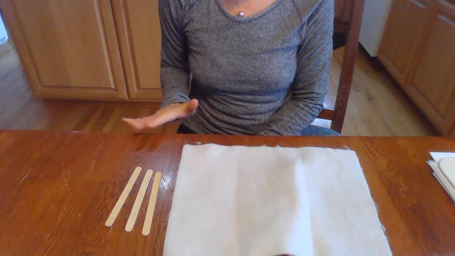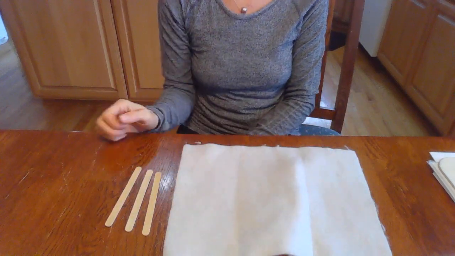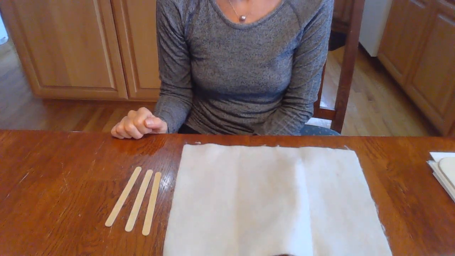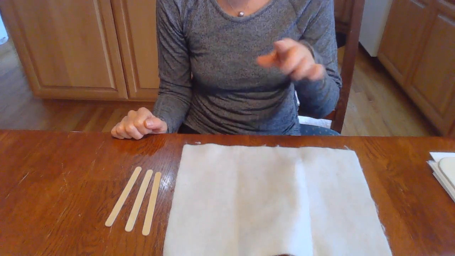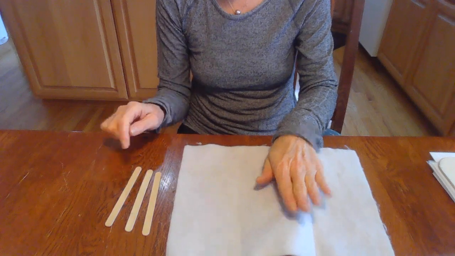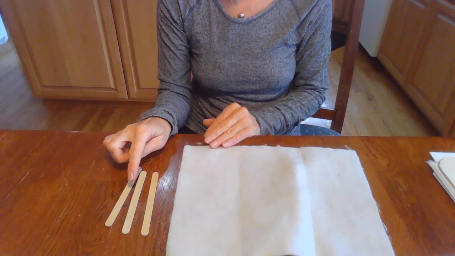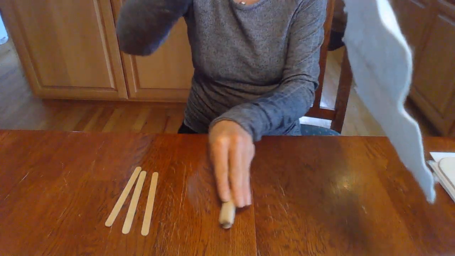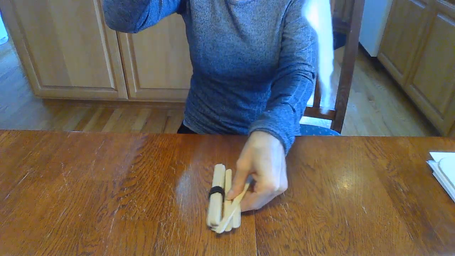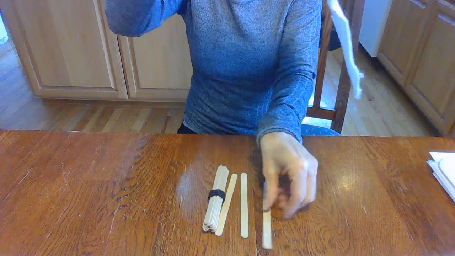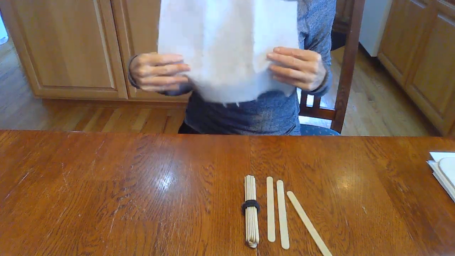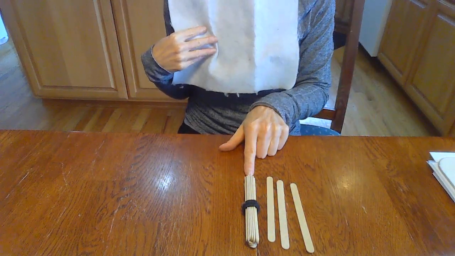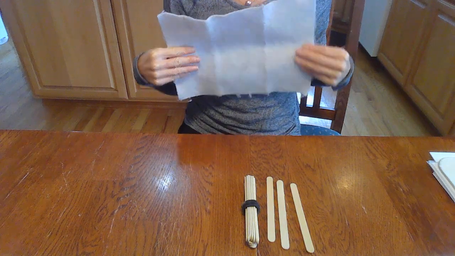So now, how many all together? Did you say 13? Because we had 10, 11, 12, 13. So I'll move those under there. So sometimes you can move them around. So now we have 13. So get a mental picture of the 1 bundle and the 3 sticks.